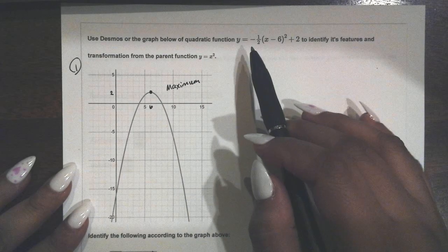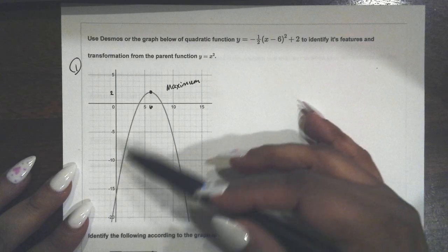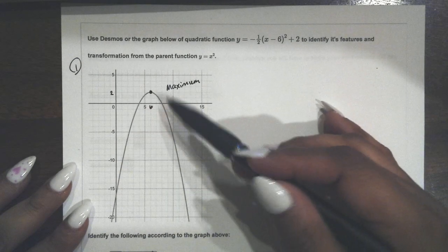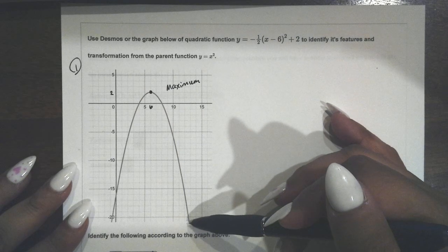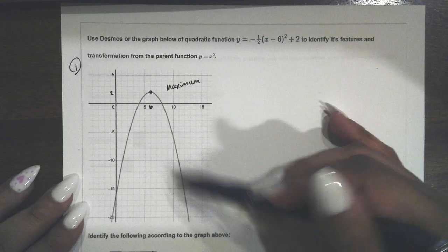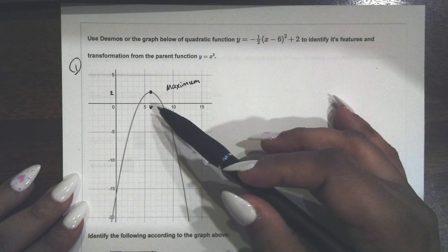You can use Desmos to graph this equation here, but it's down below, and all you really have to do is just look at the graph that's given to you and find the features and identify the transformation from the parent function. So first let's go and identify the features.